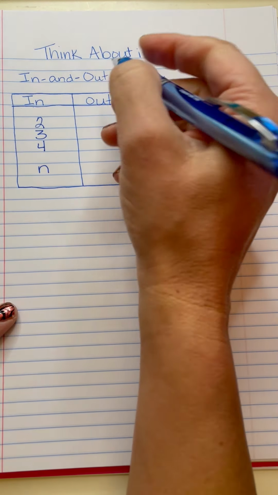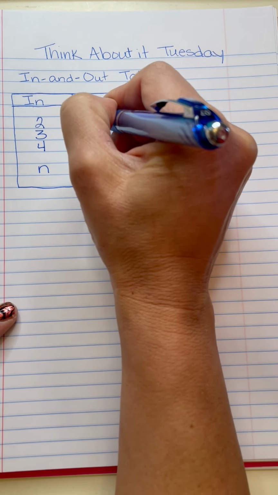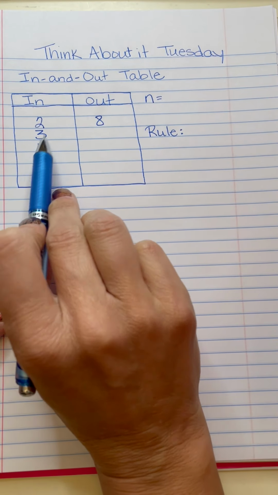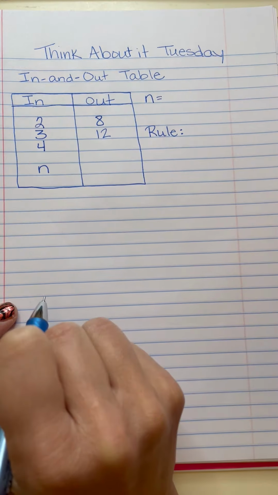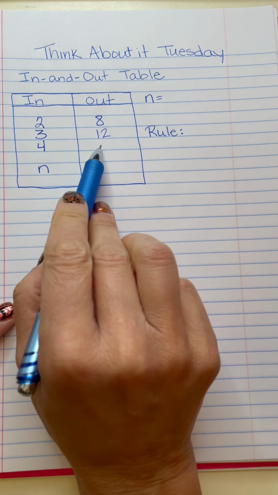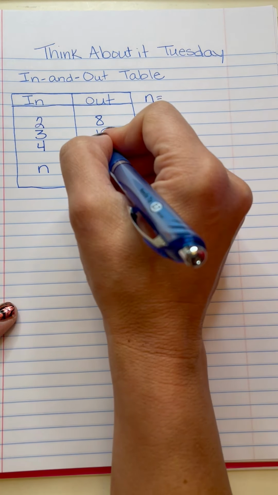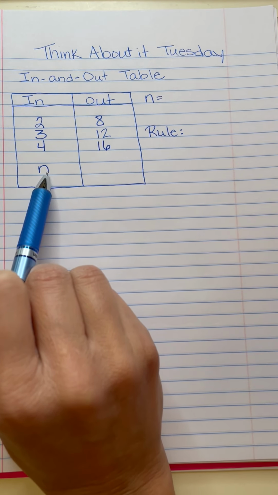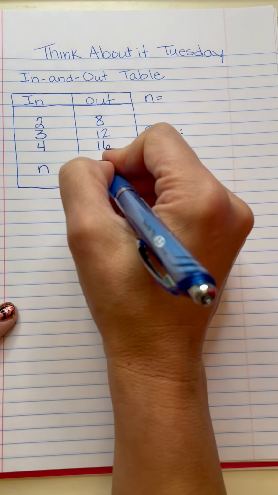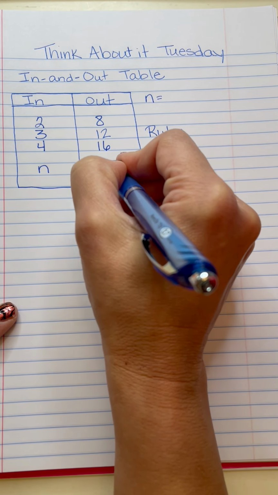When I put 2 in, I'm going to get 8 out. When I put 3 in, I'm going to get 12 out. When I put 4 in, I'm going to get 16 out. And when I put in this mystery number, my result is 20.